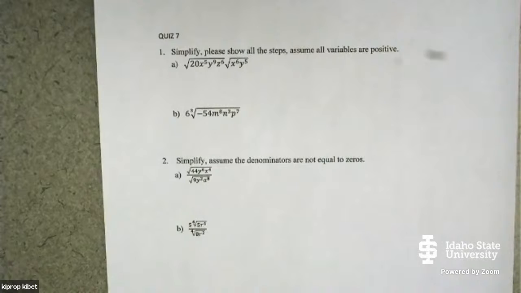You need to put it like this, including the values. So how do you know when to put those absolute values for sure? When n is even, the root of n, a raised to n, is equal to the absolute value of a if n is even. So when that root is even, then it becomes the absolute value.